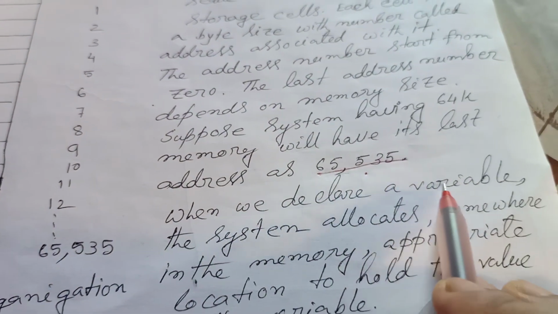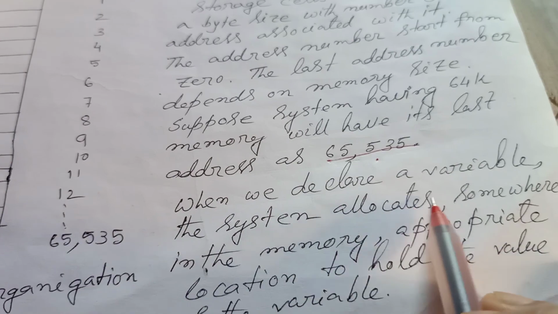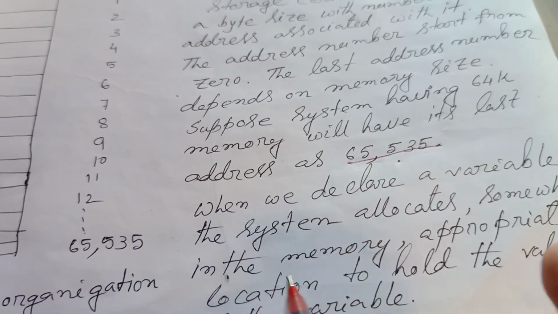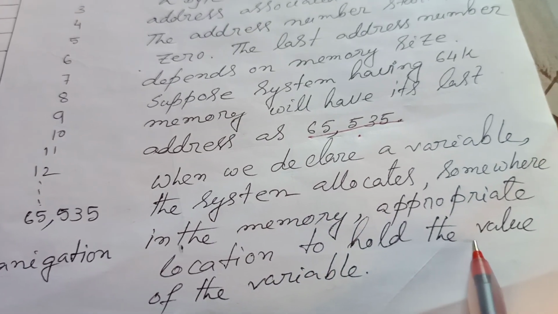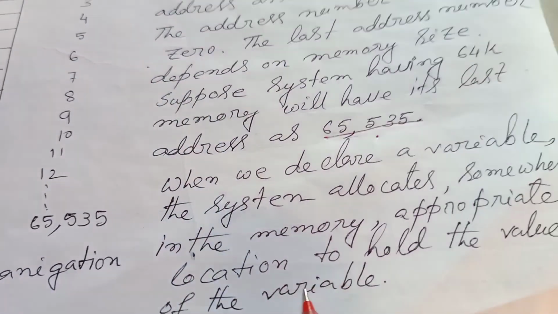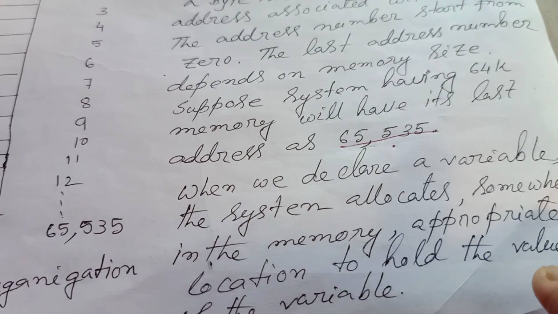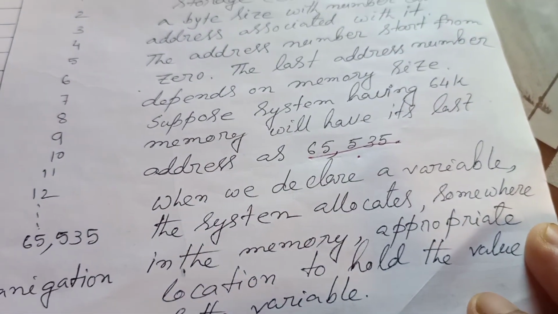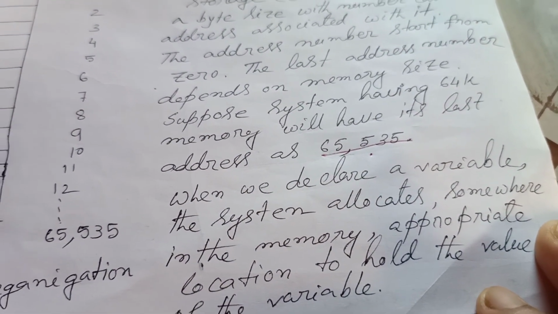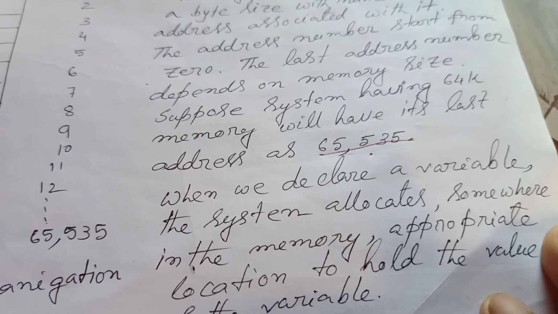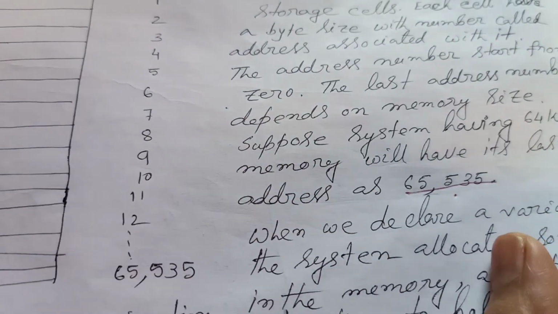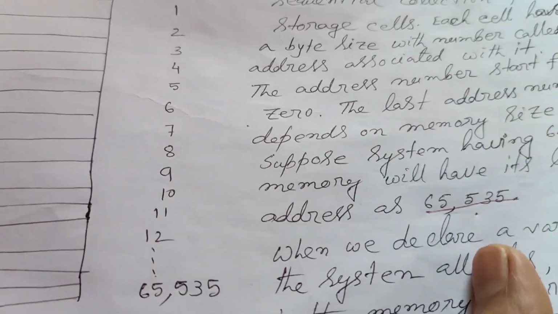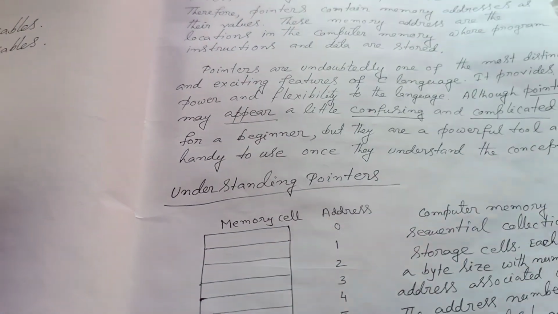When we declare a variable, the system allocates somewhere in the memory an appropriate location to hold the value of the variable. So this is the understanding of pointers.